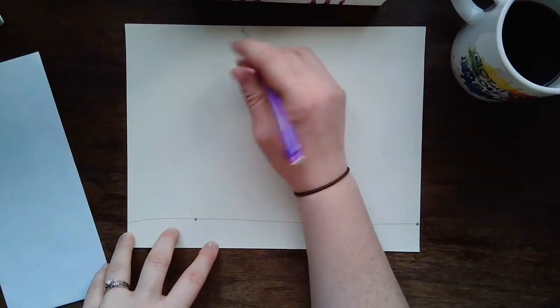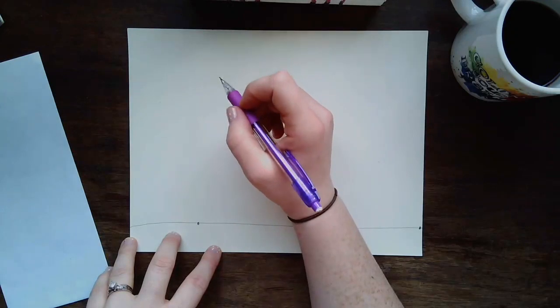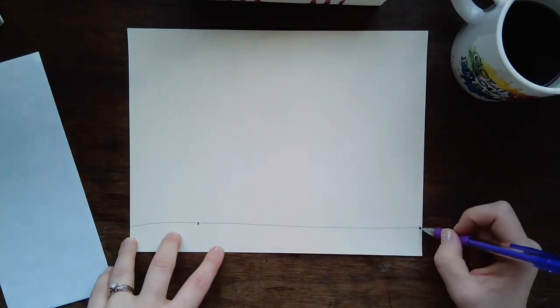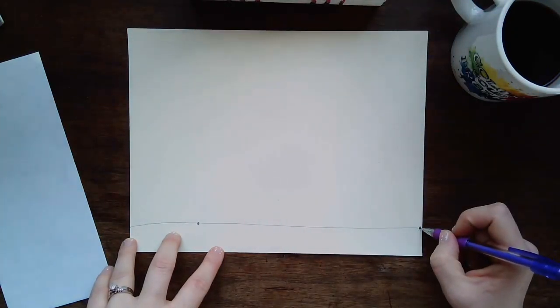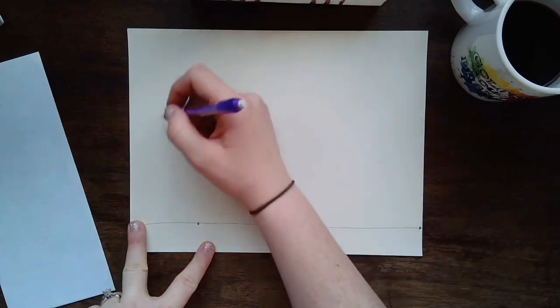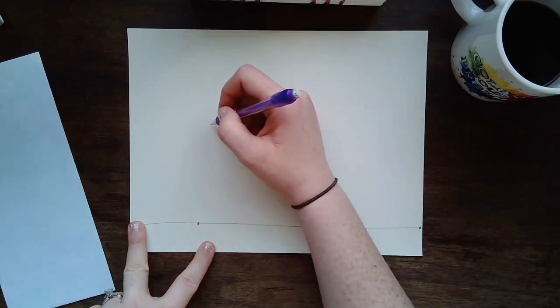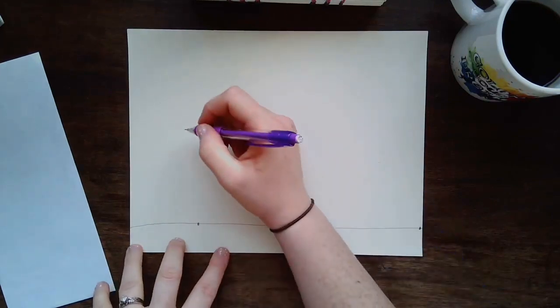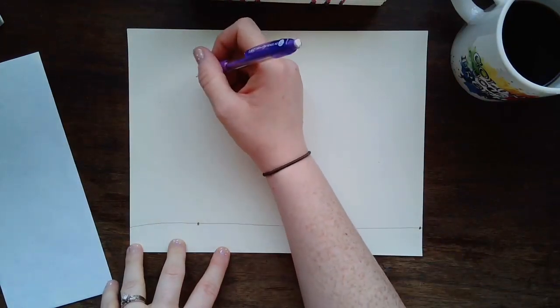Anywhere you want them. All right, so in order to actually do a 2-point perspective with words, you can't just draw your letters. You can't just draw your letters.